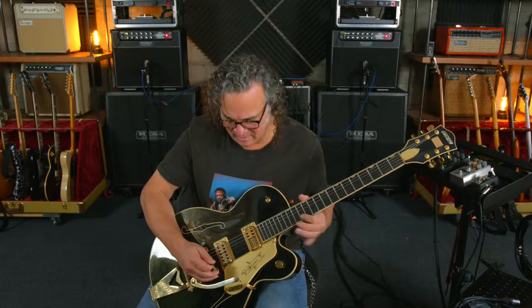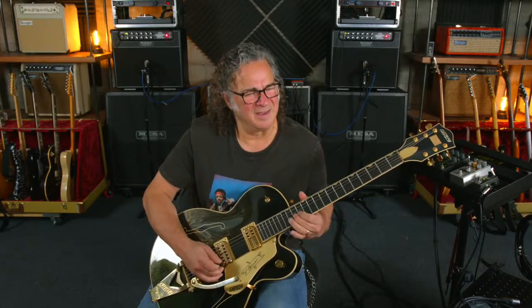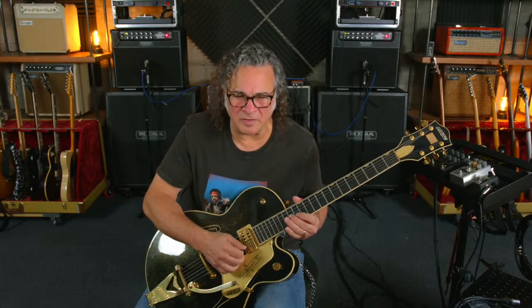I'm over by the bridge. Actually, that's how it kind of goes. But if I get too... holding the pick softer, and I'm not hitting hard.